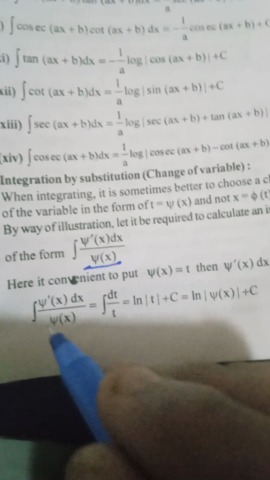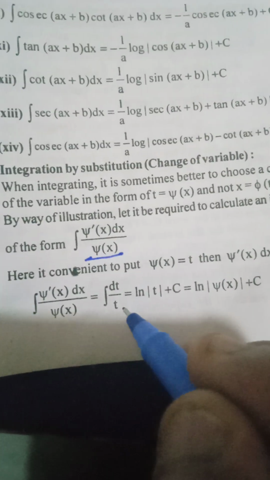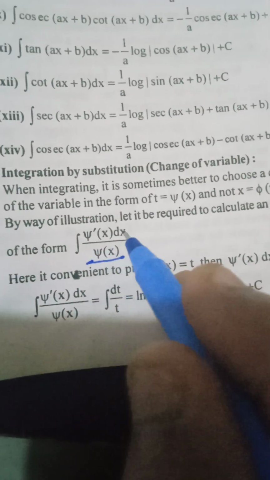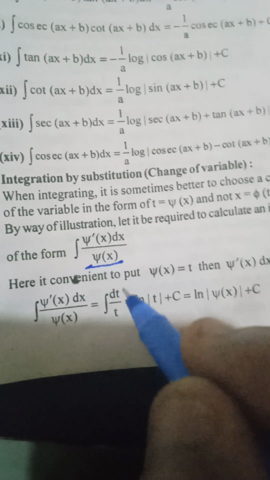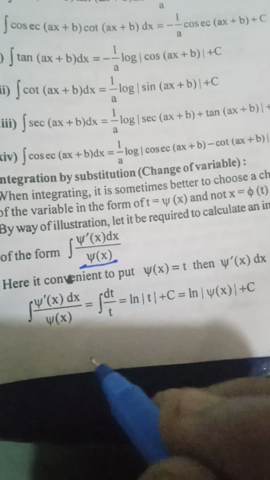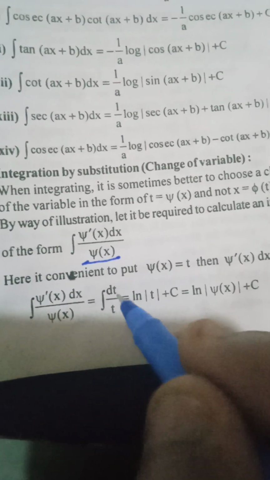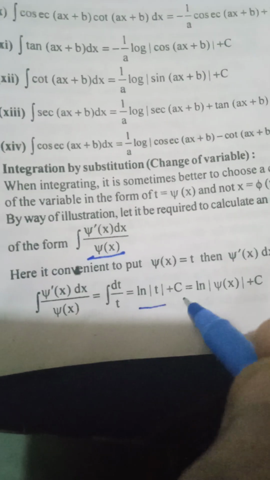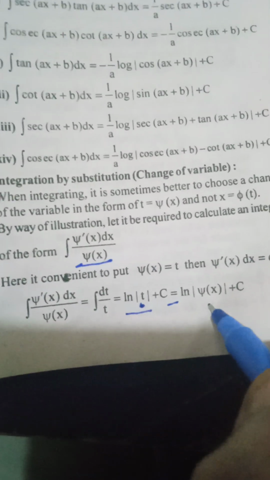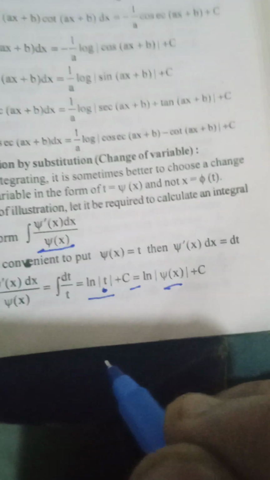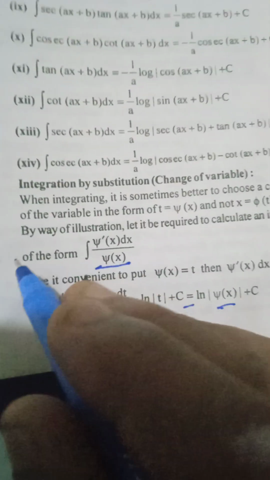Okay, so when you put it as t, phi dash x into dx will become dt. So the integral of 1 by t is nothing but natural log t plus c. Now you can substitute the value of t here, which is phi x, which you assumed. So this is the substitution method.